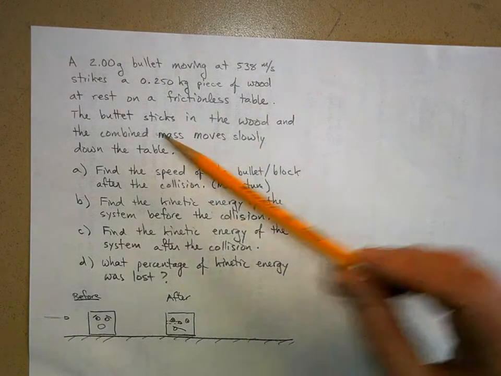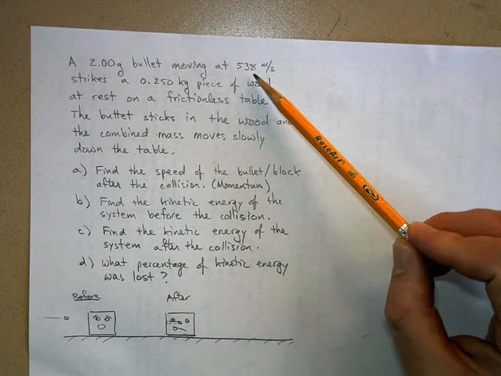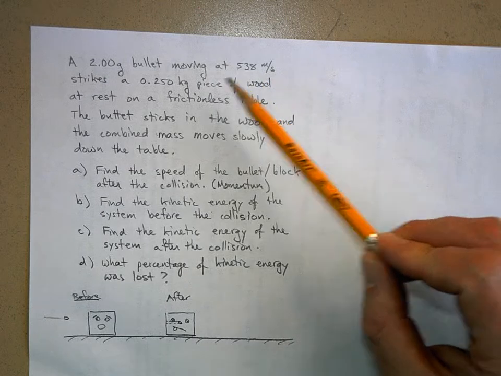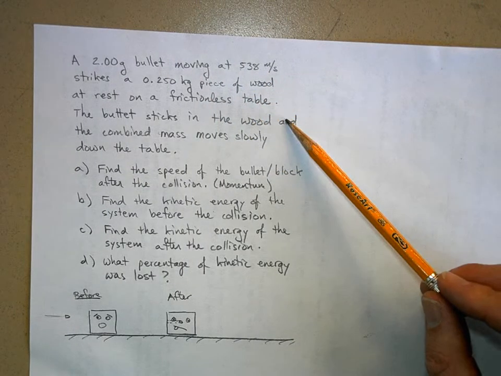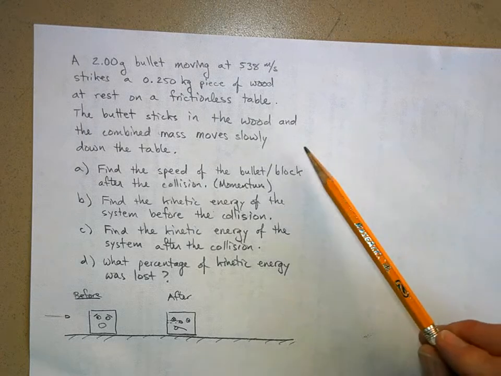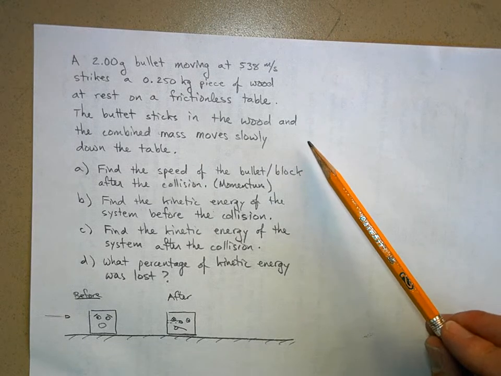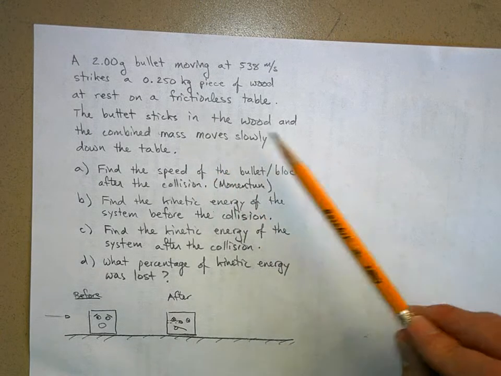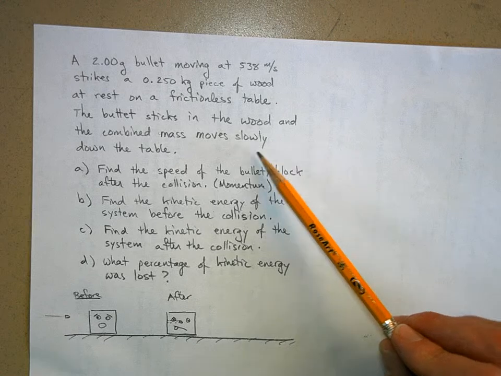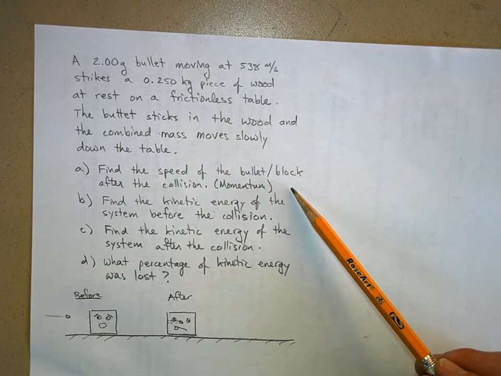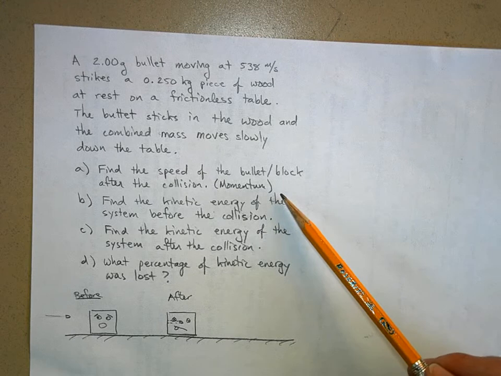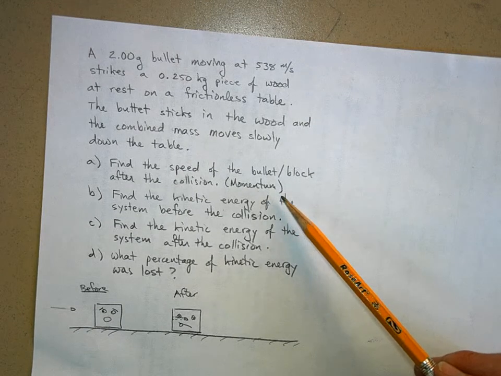A 2-gram bullet moving at 538 meters per second strikes a 0.25 kilogram piece of wood at rest on a frictionless table, one of those magical frictionless tables. The bullet strikes and sticks in the wood, and the combined mass moves slowly down the table. Find the speed of the bullet-block after the collision, and use momentum to do that.